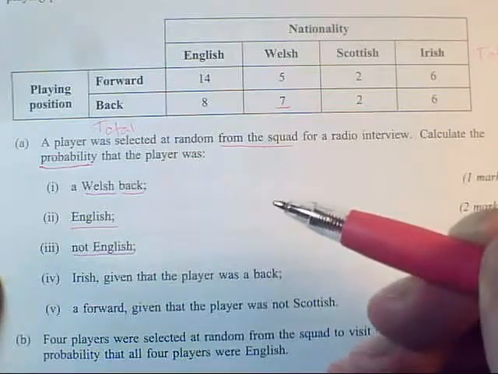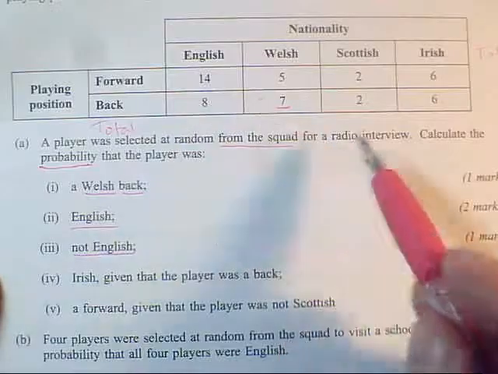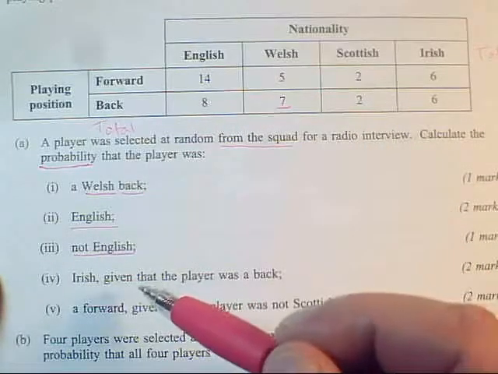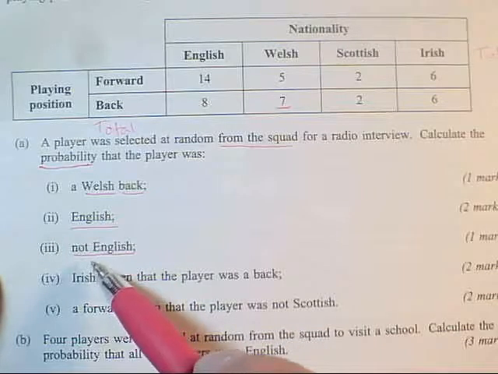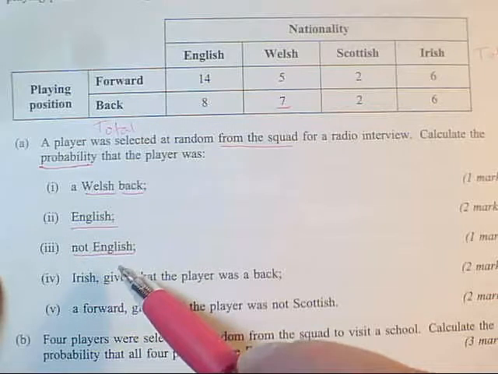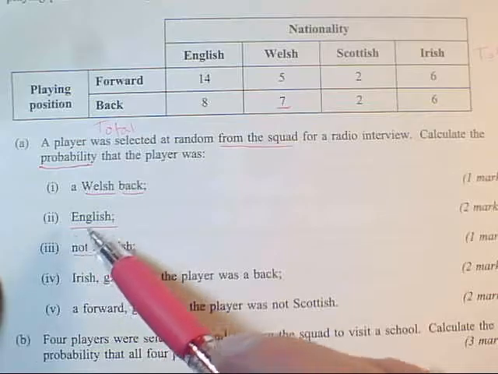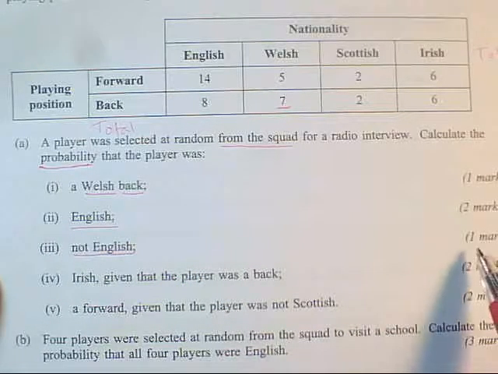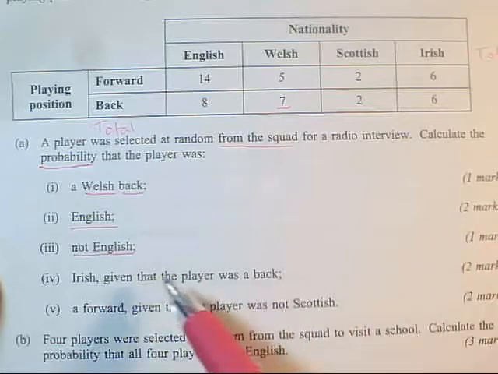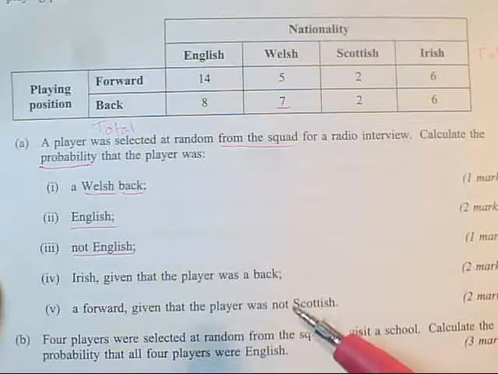Okay, now you can do this 2 ways. You can either tot up all the players who aren't English and put that over the total number, or you can use your previous answer, because we know that to get the probability of an event not happening, we can just take the probability that it does happen away from 1. So that's why this is just worth 1 mark and that one was worth 2. But you can do it by totaling these numbers if you want.